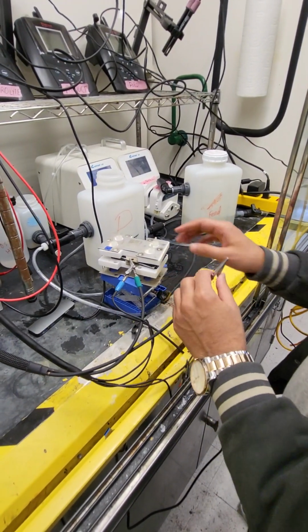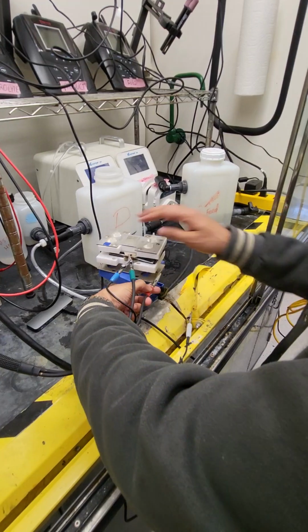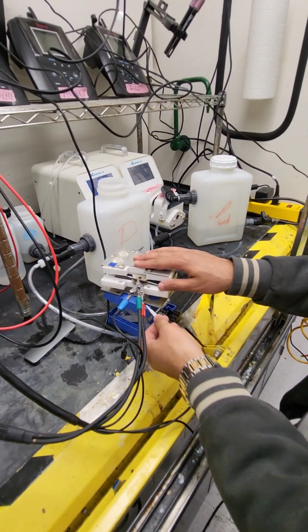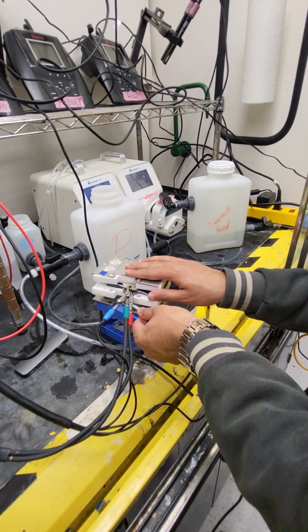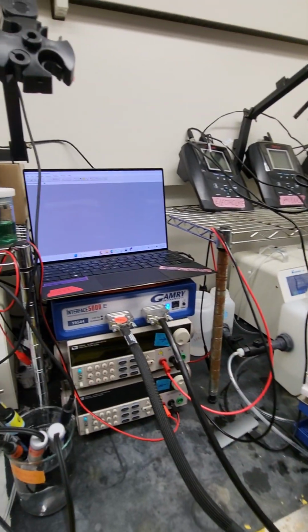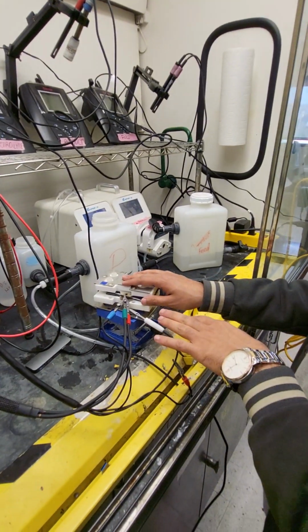So on the product side, we'll connect like this. On the product side, the red one, and then we'll connect the white one with the red one. And this is the only difference between using the power supply and Gamry. So that's the first difference.